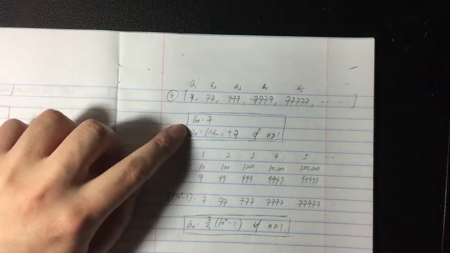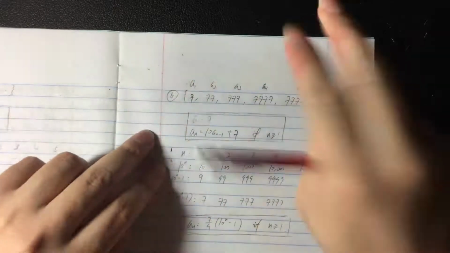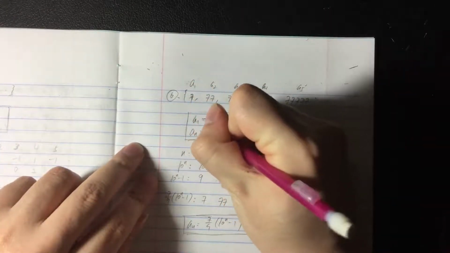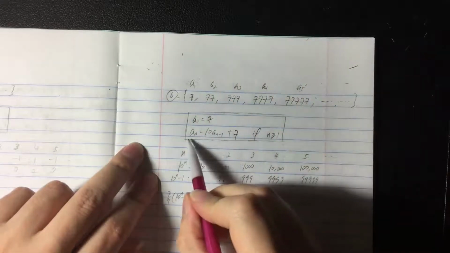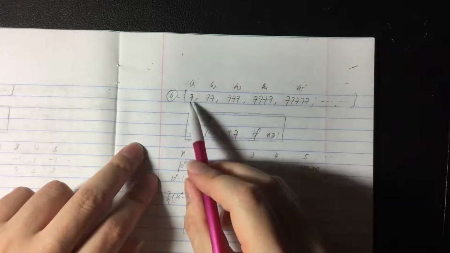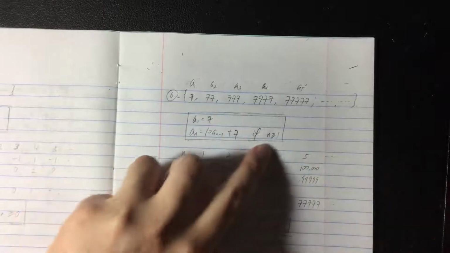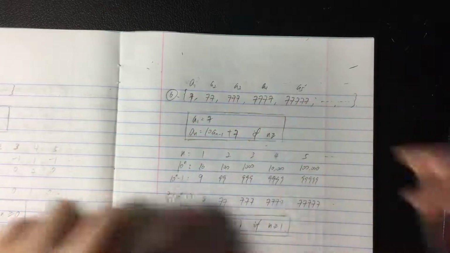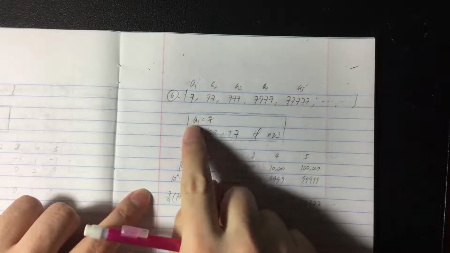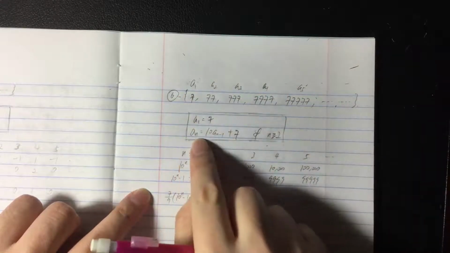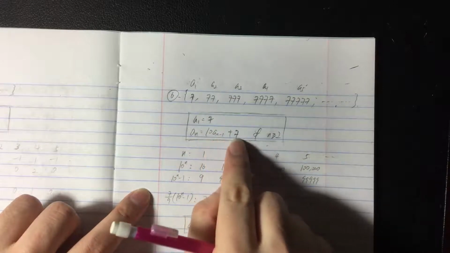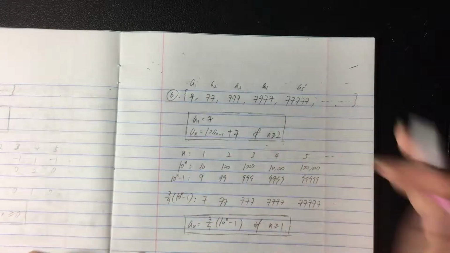So in the recurrent relation, I want a_1 to be 7. Then every term equals the previous term times 10 plus 7, if n is greater than or equal to 2, starting from the second term, a_2. So a_1 equals 7, a_n equals 10 times the previous term plus 7. So these two formulas represent the same thing.